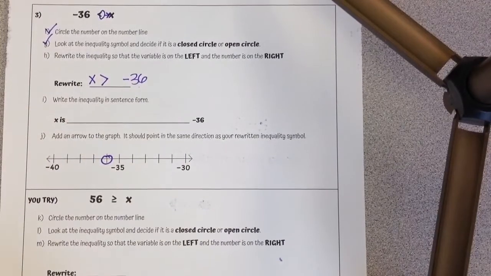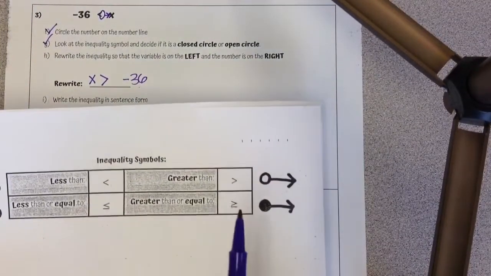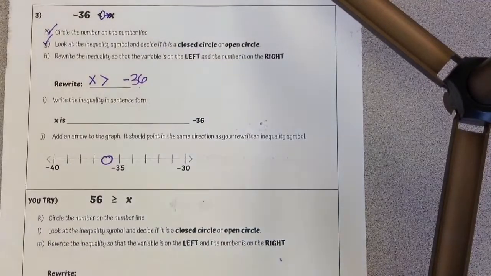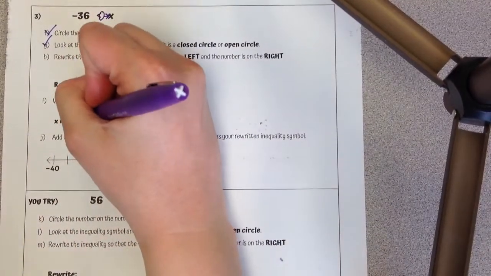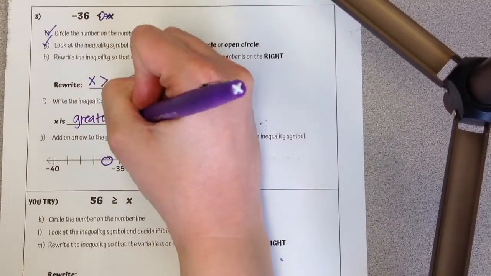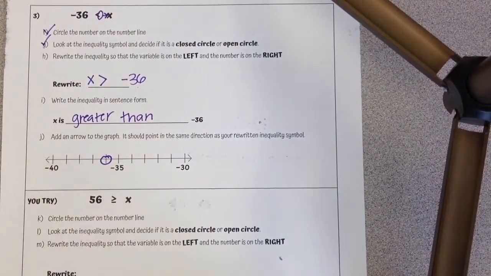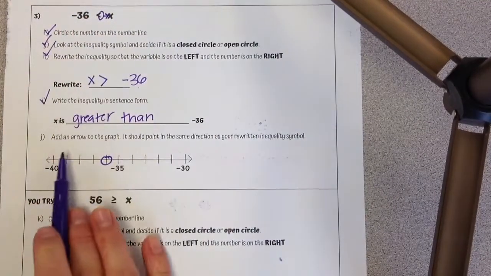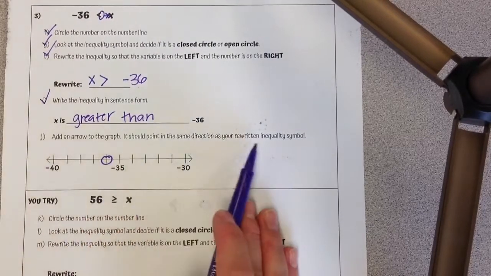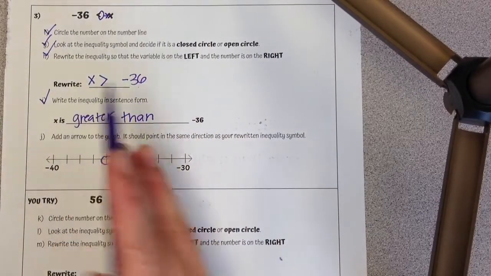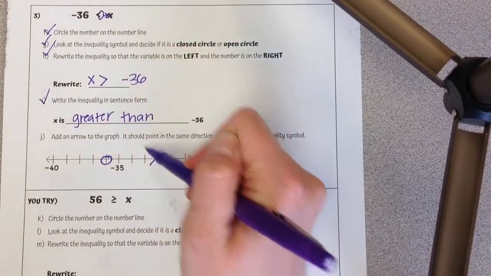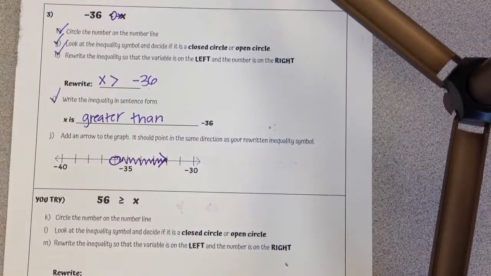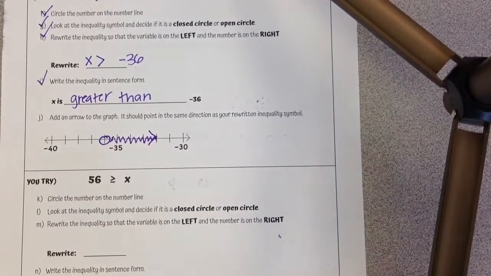So in sentence form, again, check your cheat sheet if you need to. This is the symbol I'm looking at, which means greater than, okay? So x is greater than negative 36, okay? My arrow is going to point in the direction of my rewritten inequality. So my arrow is pointing this way, just like my inequality symbol, or check your cheat sheet, okay? Go ahead and do your U-try and get it checked by a teacher.